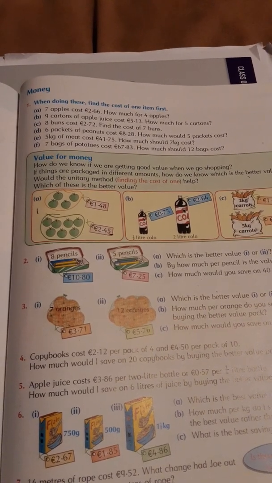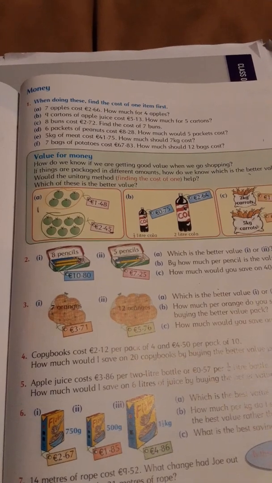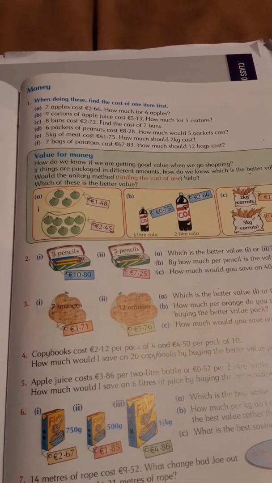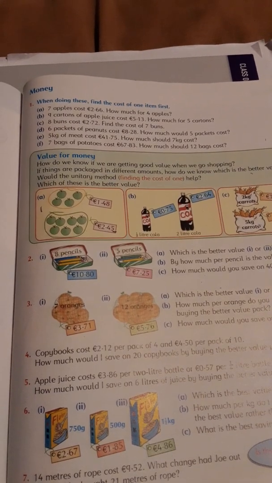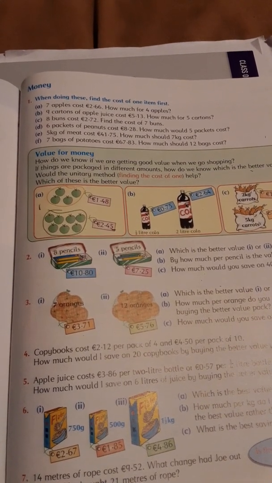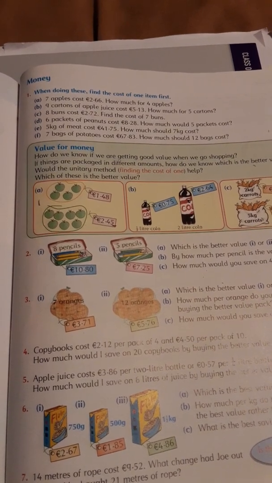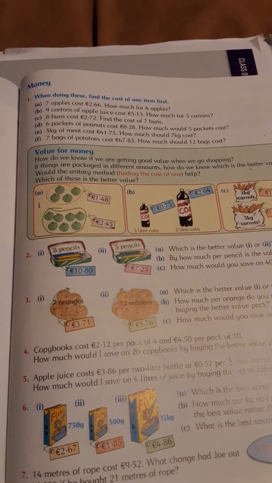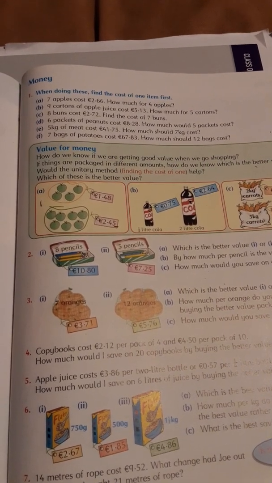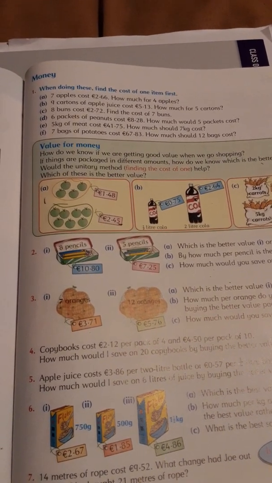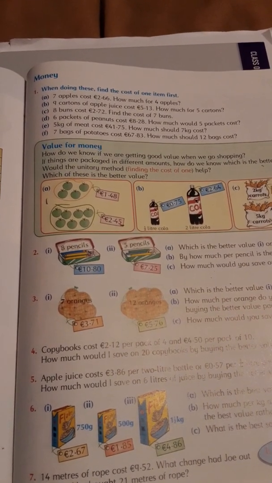At C, it says 8 buns cost €2.72. So we know what 8 cost, and we want to find the cost of 7. Now, in order to do that easily, we need to find what 1 bun costs by dividing 2.72 by 8. To find the cost of 7 buns then, we know what 1 bun costs, and we multiply that figure by 7, and that'll give you your answer. It'll be a little bit under €2.72.